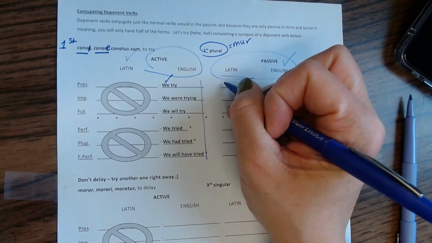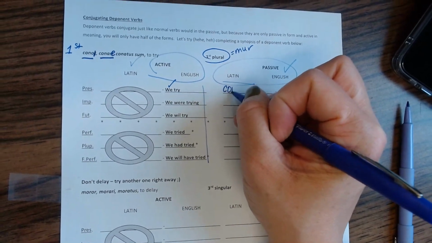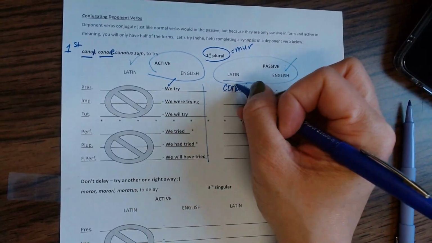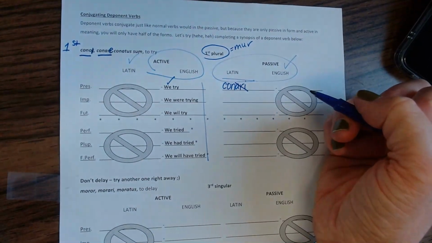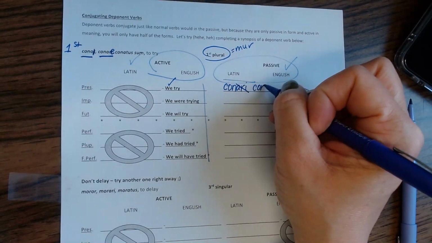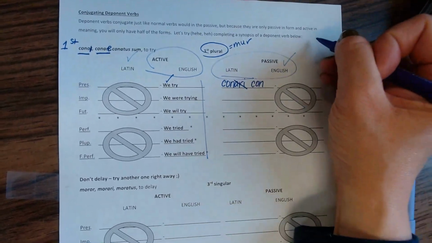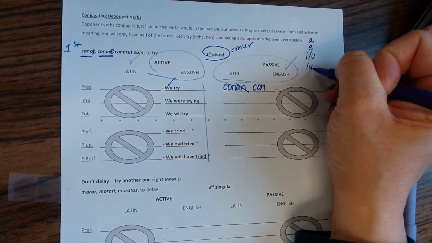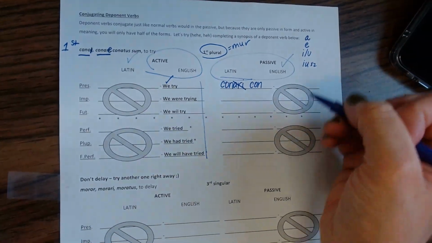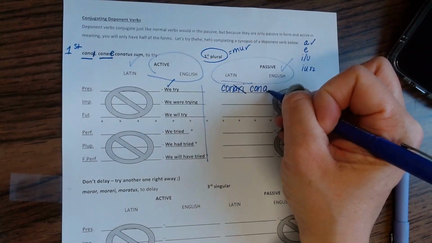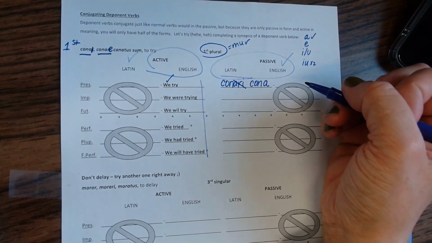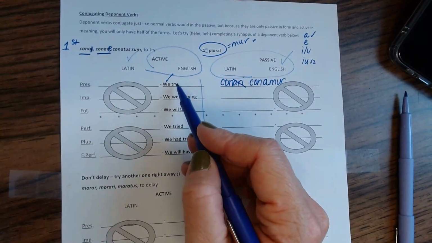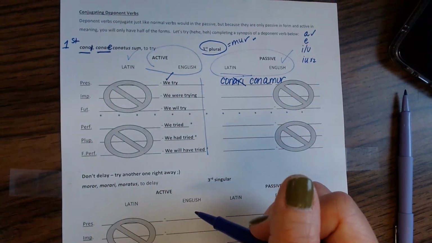So I'm going to go to my infinitive, which is conari. And just as if this were a regular verb, I'm going to chop off my vowel ri. That leaves me with con. This is a first conjugation verb, so my connecting vowels for the present tense are a, e, i/u, i/iu times 2. So because this is first, I have an a connecting vowel. And then I'm going to add my passive endings. And then, like I said up here, that's mor. So I get conamur, and that would be translated we try, we are trying, we do try.